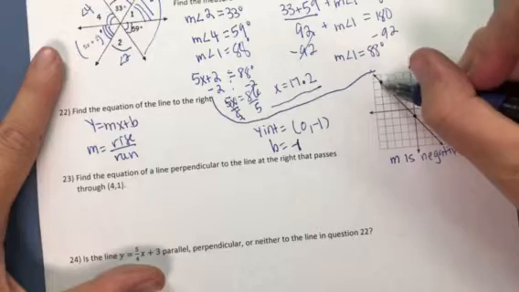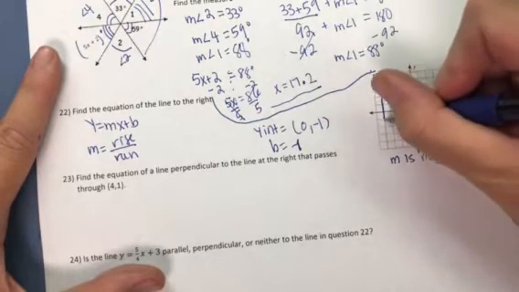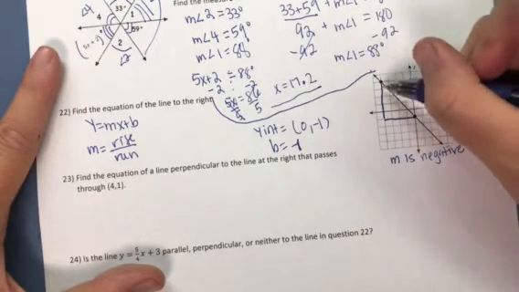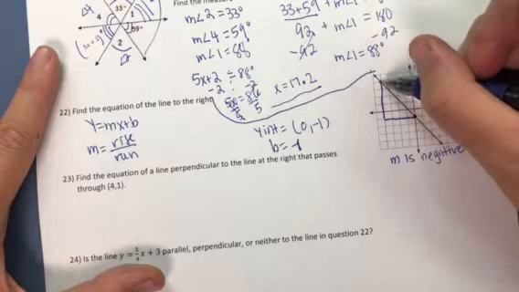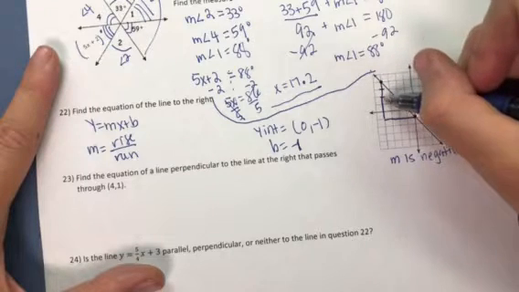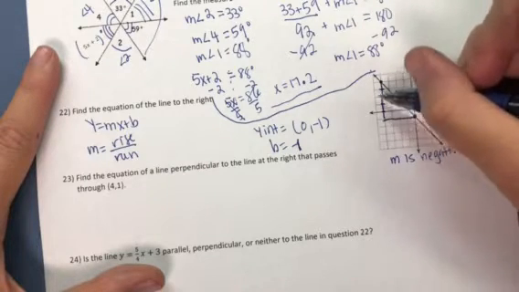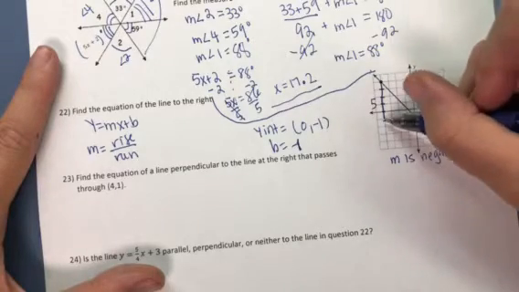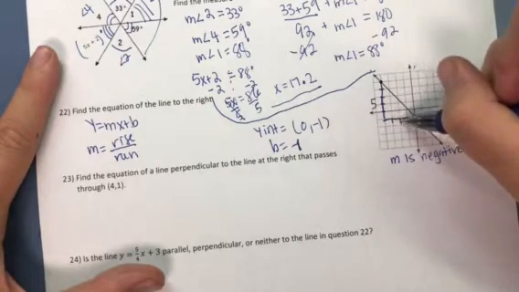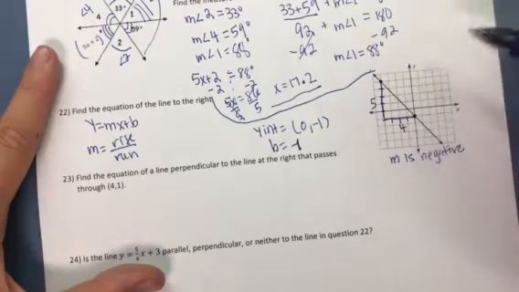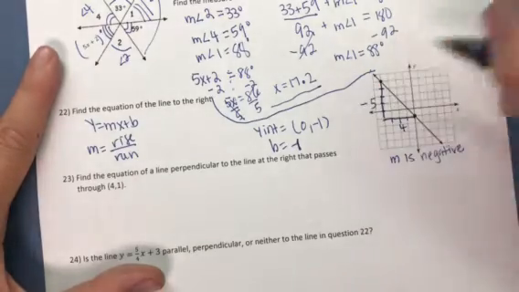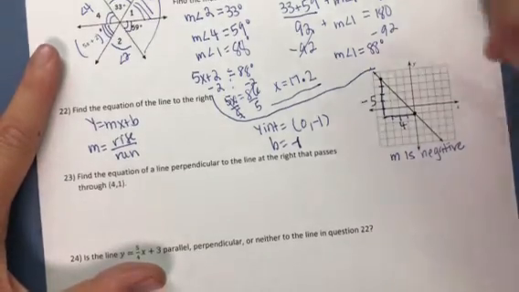So if I connect these, I could look at my rise and my run. My rise is really a fall because I'm going down. 1, 2, 3, 4, 5. My run, I'm moving over 1, 2, 3, 4. So my slope is -5/4.